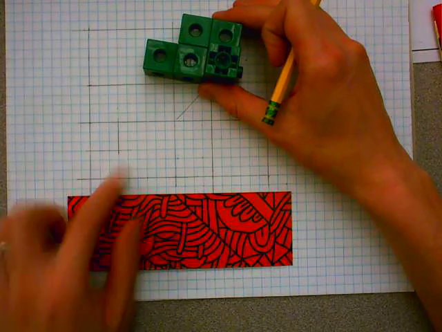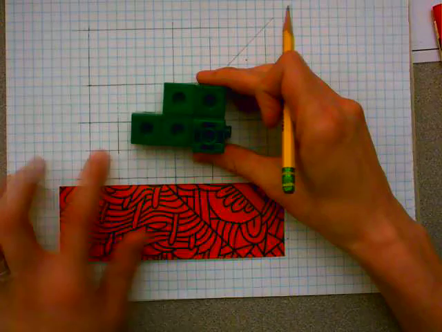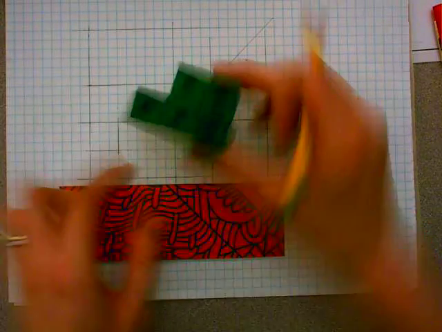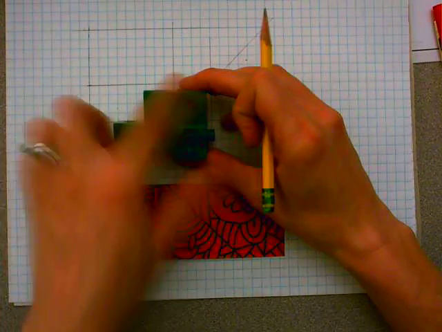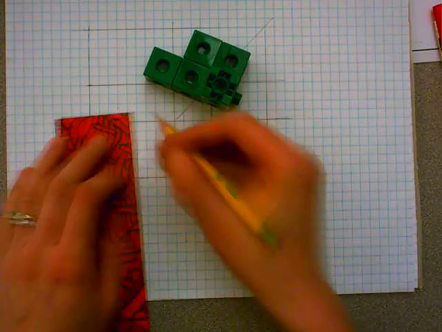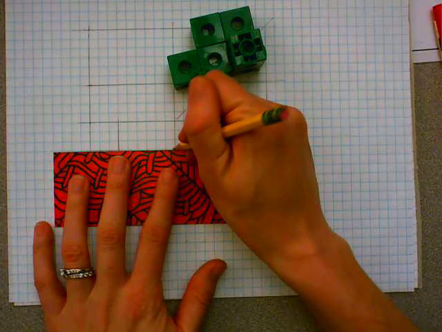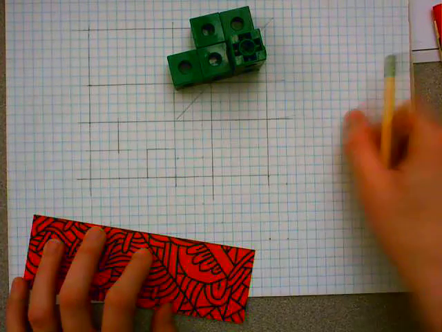So on this front view, I have this overall kind of little V shape, if you will. And then I need to put a square down here in the lower right hand corner. So this is the object right here.